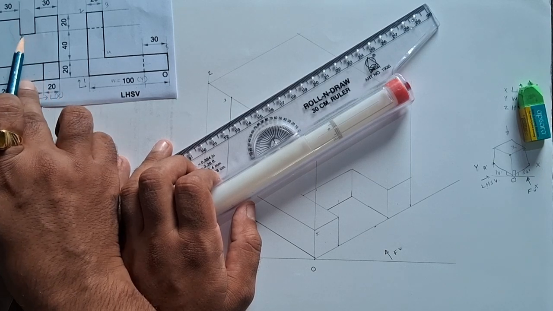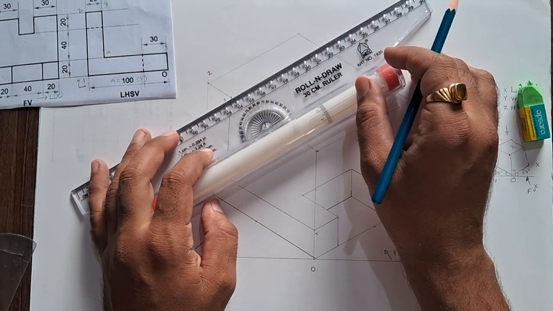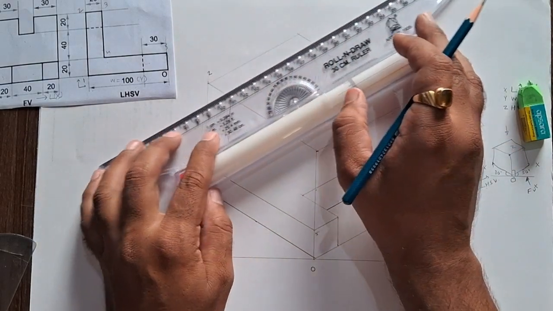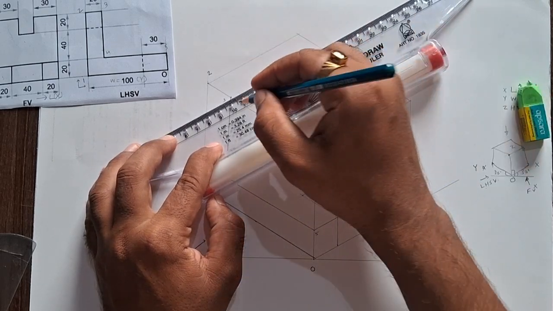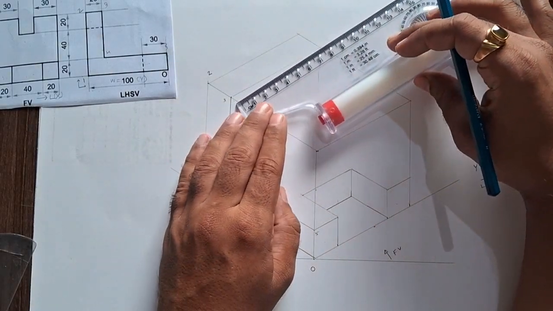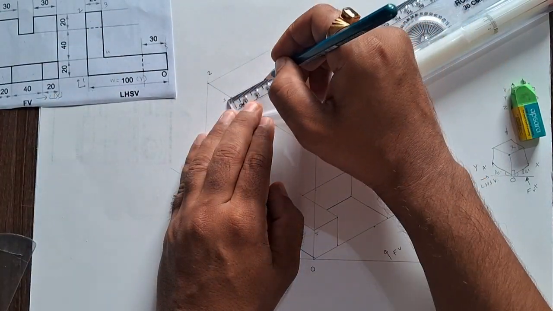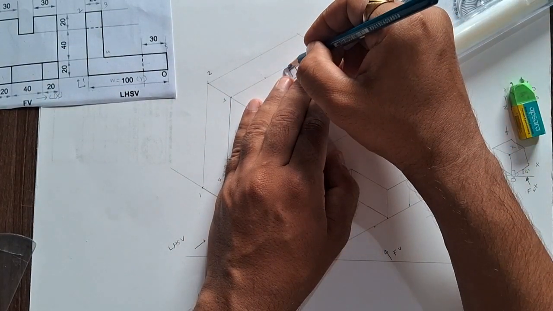This part we can see its height is 20 mm. So from this 3 point, we can draw a 30 mm line. So draw a line along 3 and draw 30 mm.